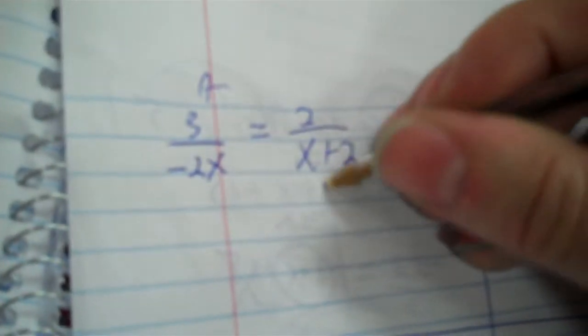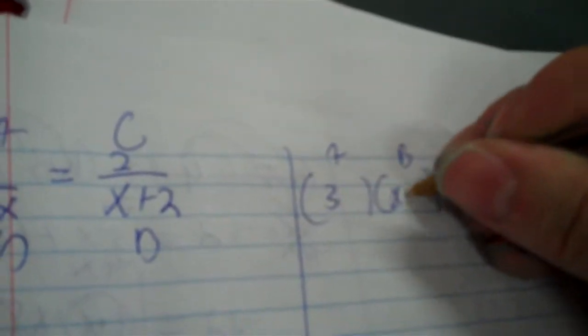Okay, next one. We have 3 over negative 2x equals 2 over x plus 2. So again, we've got to use the A, B, C, D. So A is 3, B is x plus 2, that's 1. C is 2, D is negative 2x.